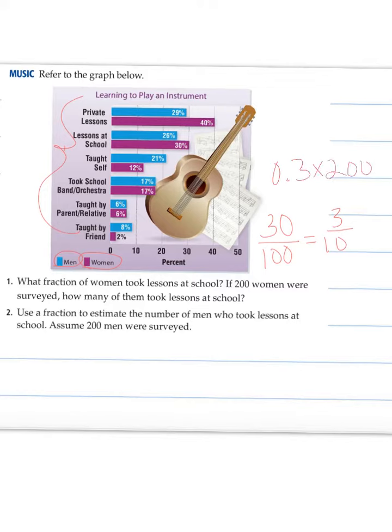A little trick that we can use is finding 10% of 200. To do that, we move the decimal over 1. So 10% of 200 is 20, and we're looking for 30%, so times 3 would be 60. So if 200 women were surveyed, then 60 of them would have taken lessons at school. All right.